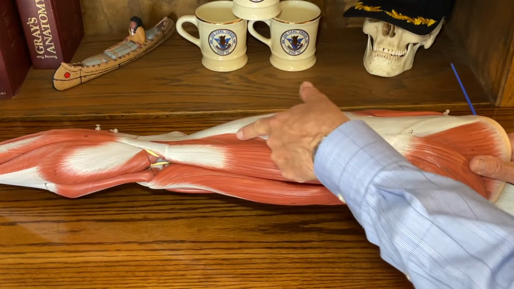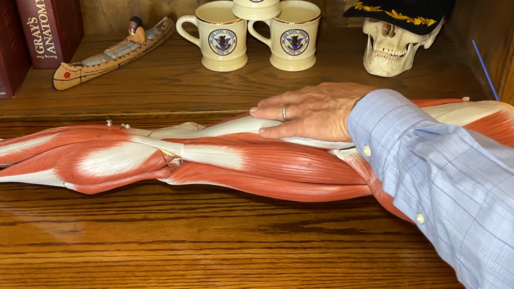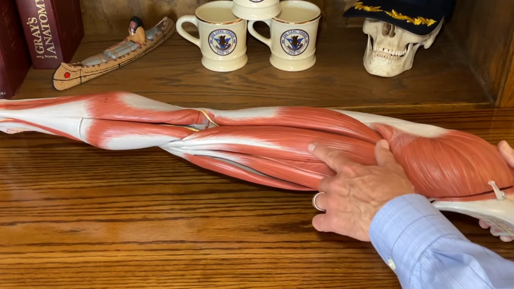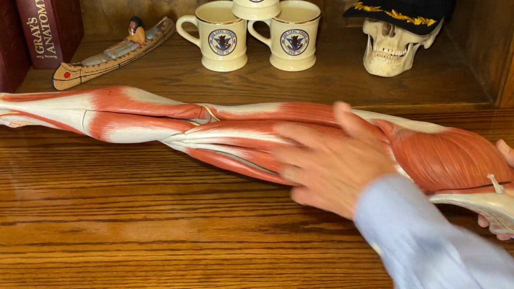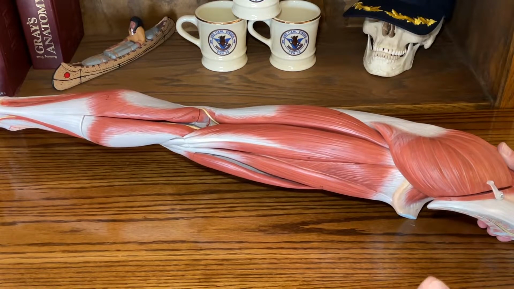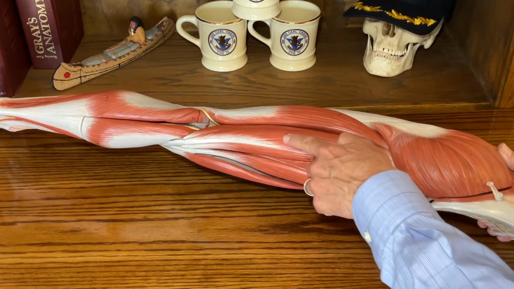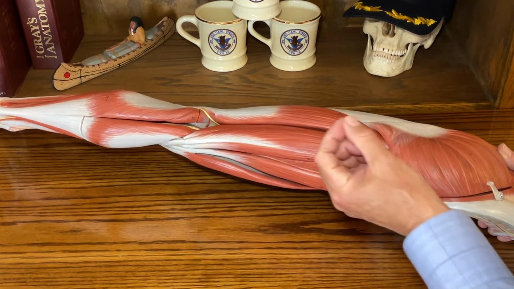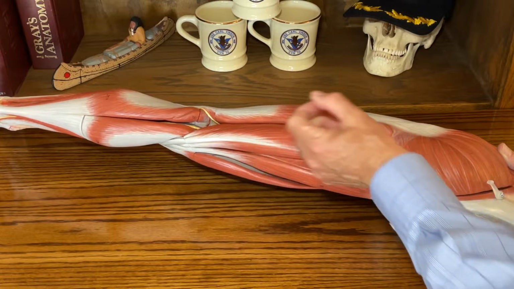Don't confuse this with the short head. This is actually part of your vastus lateralis. So biceps femoris group. And then you have your semitendinosus and semimembranosus. Now, the semitendinosus is like a tendon. It's cord-like right here. And you can follow it all the way down without ever breaking contact with its tendon. The semimembranosus is flatter and wider like a membrane.